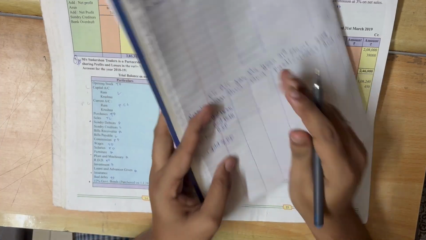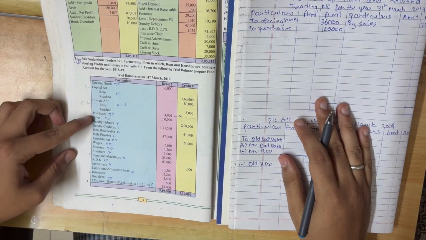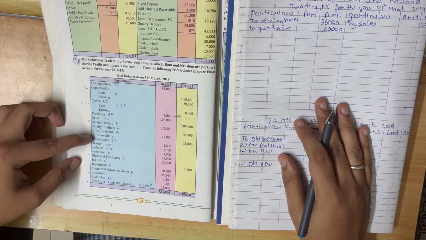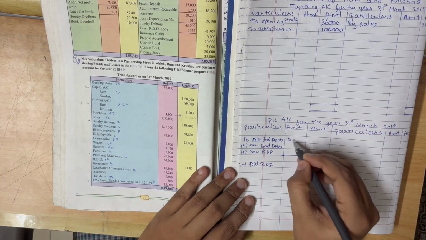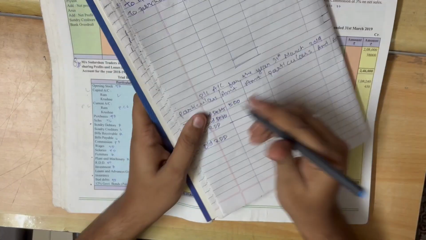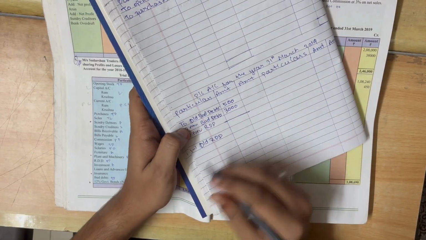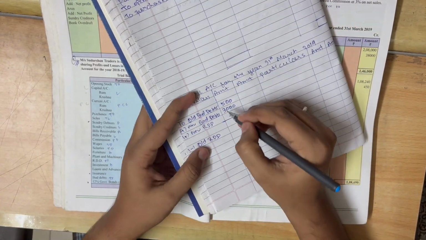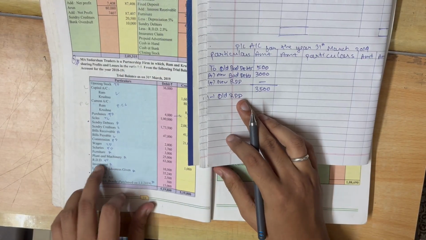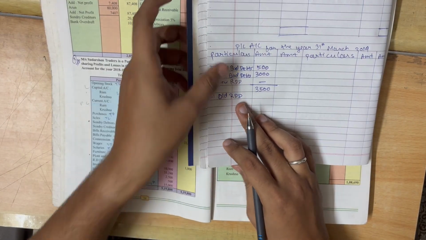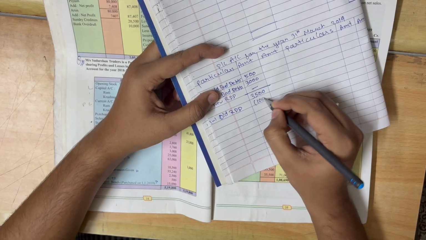We have old bad debts, which is 500 rupees. We got the new bad debts as 3,000. There was no new RDD, so dash, and we'll get the total 3,500, and we'll deduct the old RDD, which is given in the trial balance as 1,000. Okay, so we'll deduct 1,000.